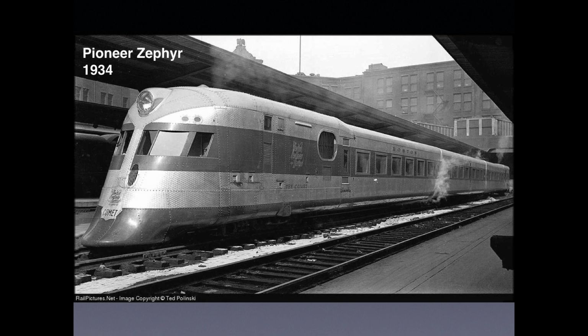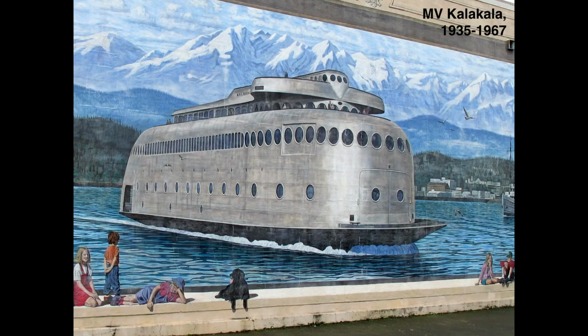Now, lots of modern trains like the Japanese bullet train Shinkansen and French TGVs are streamlined, and they're streamlined because they need to be, because they go that fast. But if we want to prove the point, let's take a look at something that has no need for streamlining whatsoever. This is a ferry, again, from roughly the same period. 1935.